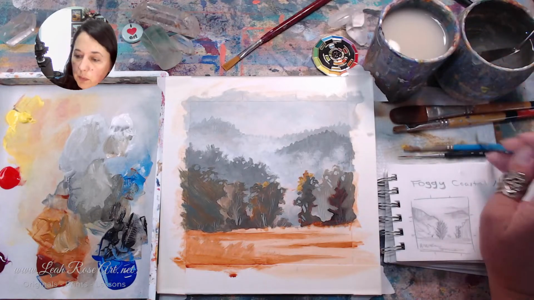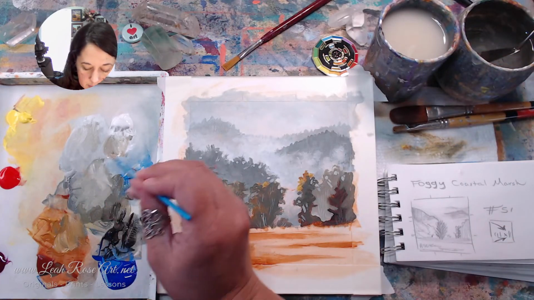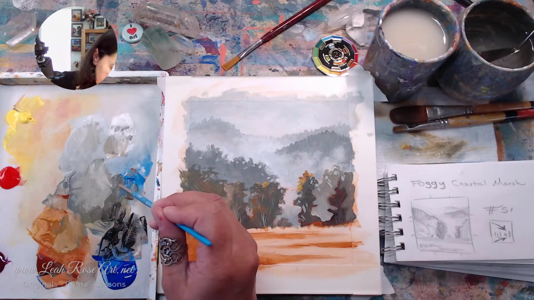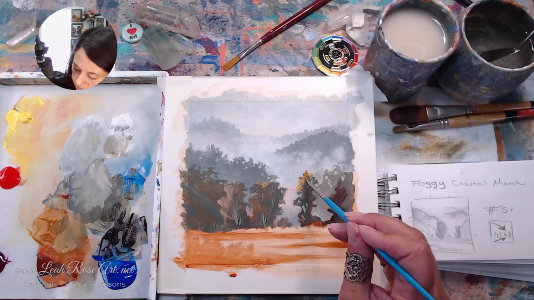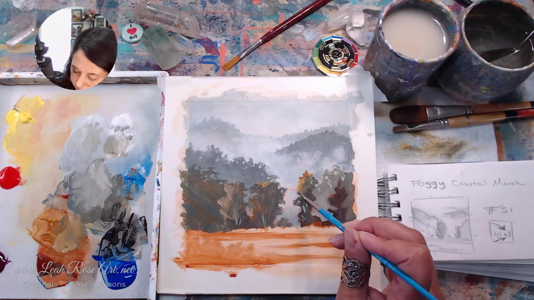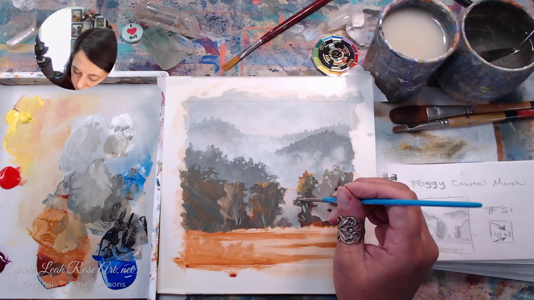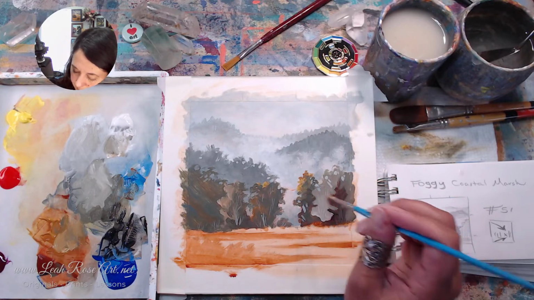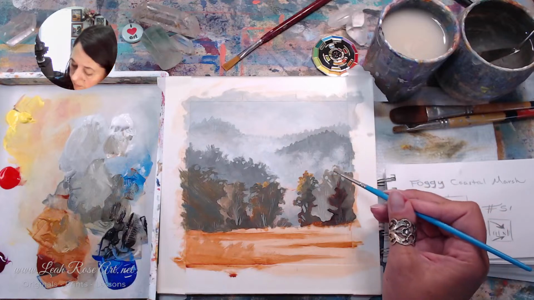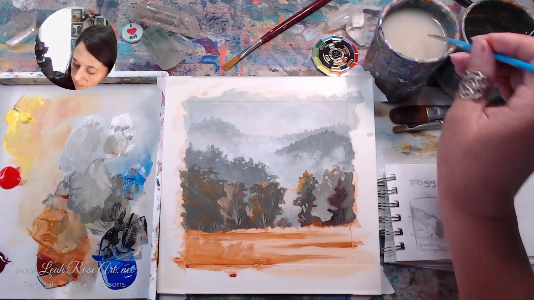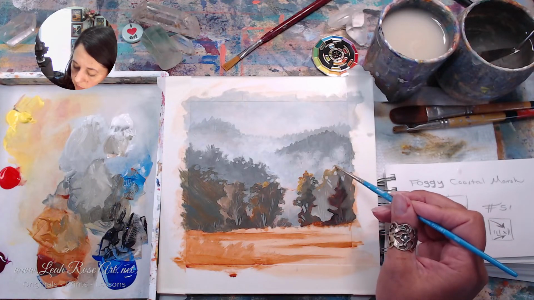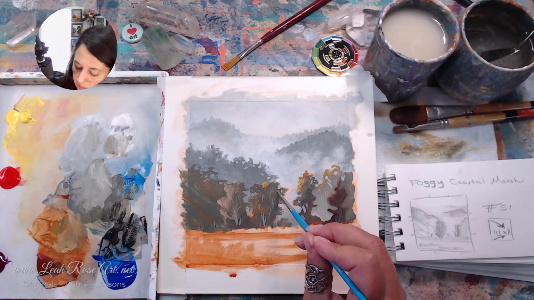Going back to the small point brush, and I'm going to blend this area just a little bit more. Bring those warms a little bit further down the tree. Add them to a little bit of the tops of some neighbors.